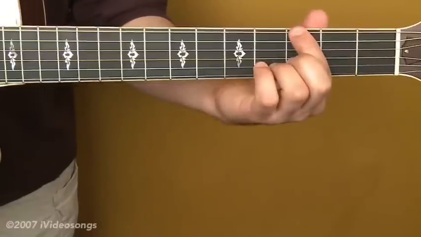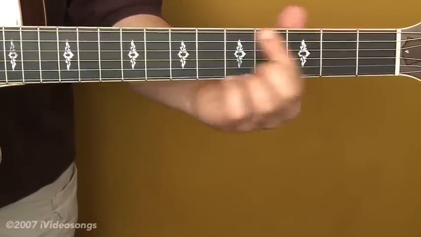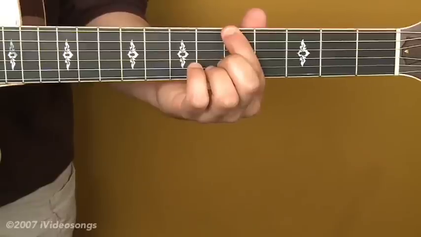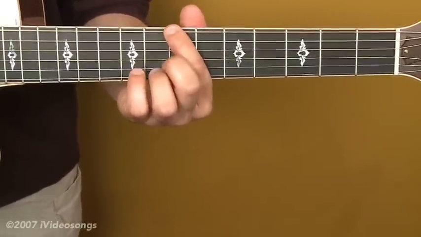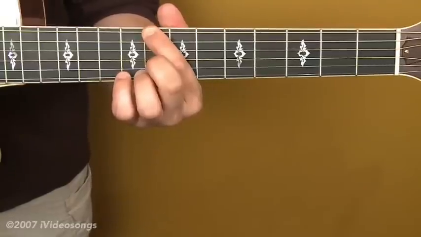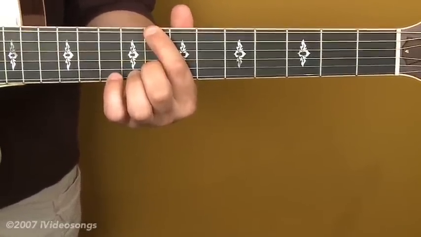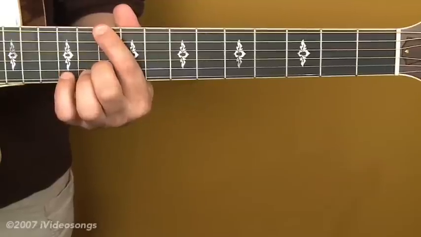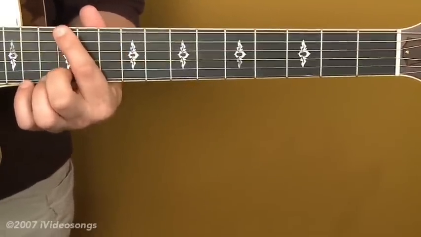F to G is a whole step, so G is at the 3rd fret. G to A is a whole step, so A is at the 5th fret. A to B is a whole step, so B is at the 7th fret. B to C is a half step. Remember, B to C and E to F are half steps. So therefore C is at the 8th fret, C to D is a whole step at the 10th fret, and D to E is a whole step at the 12th fret.